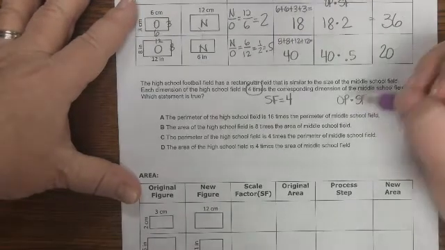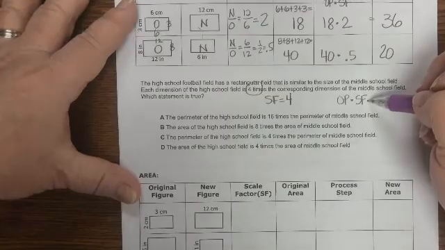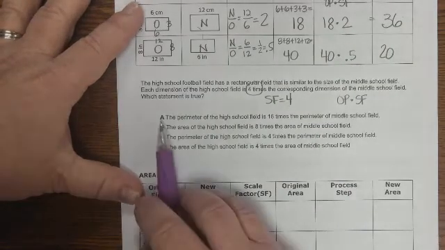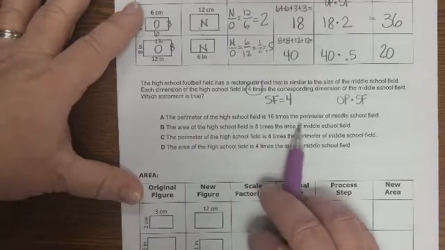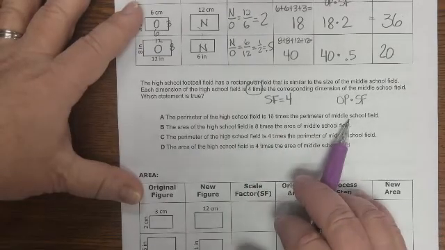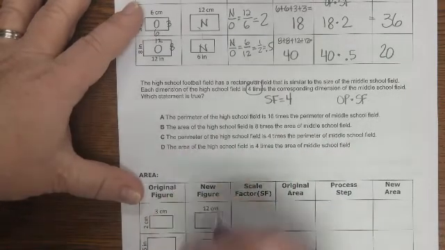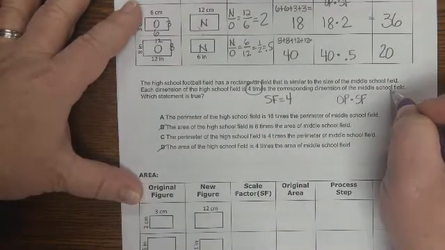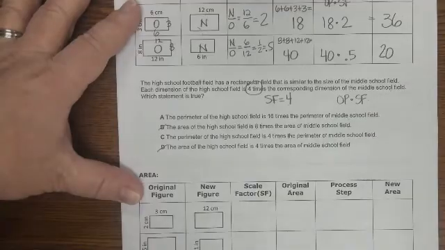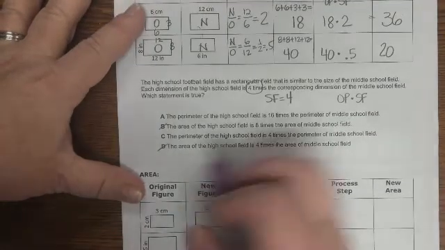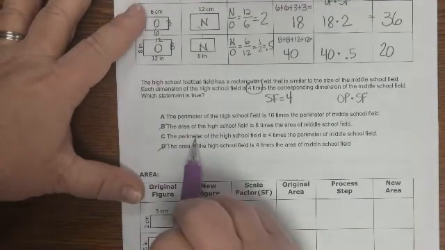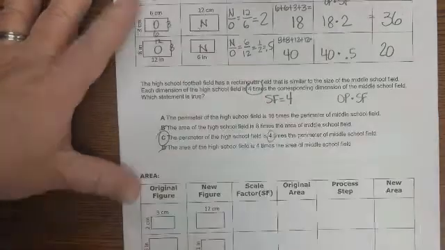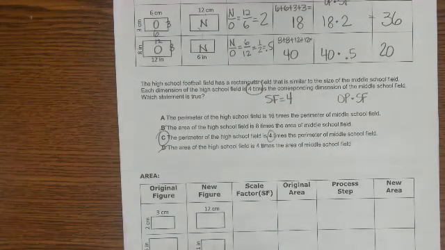But remember, I take my original perimeter times my scale factor to the power of 1, don't I? So it's just 4 times. So when I'm talking about perimeter, it says the high school field is 16 times the perimeter of the middle school field? No. That's the area, we're not even talking about area here. They wanted to talk about perimeter, each dimension, which is a side length. So it's either got to be this one or this one, and perimeter 16, perimeter 4, that's the one I want, because the perimeter is the scale factor, 4 times larger.